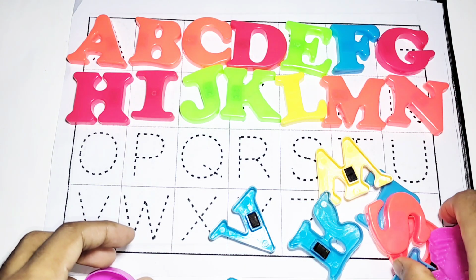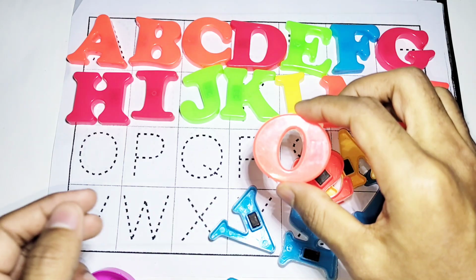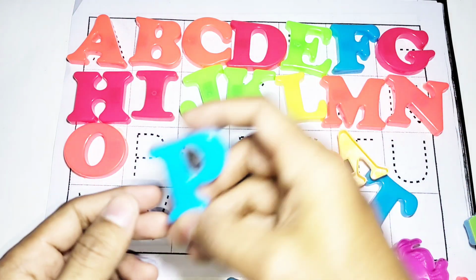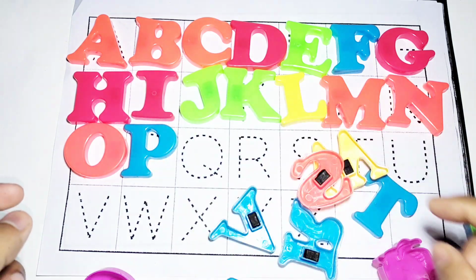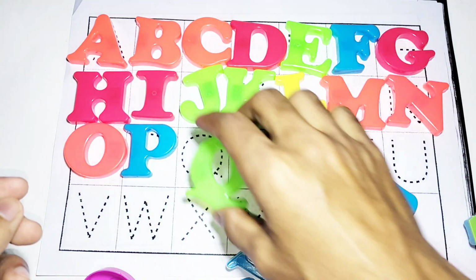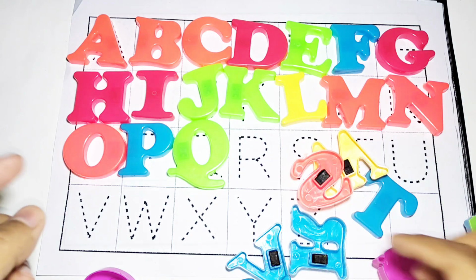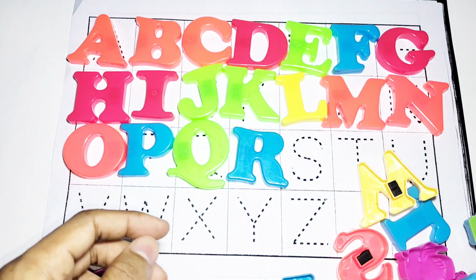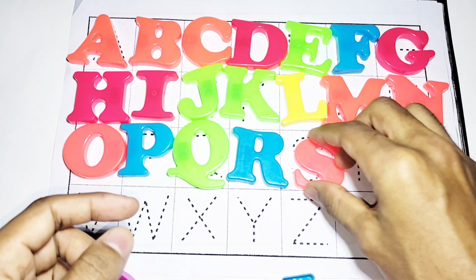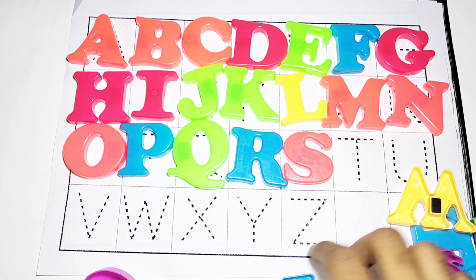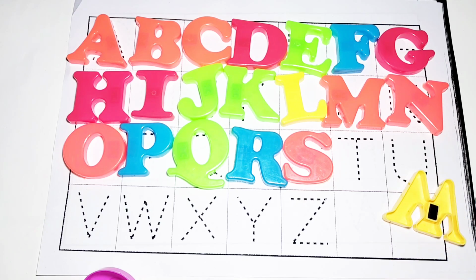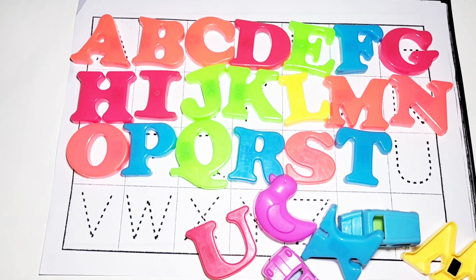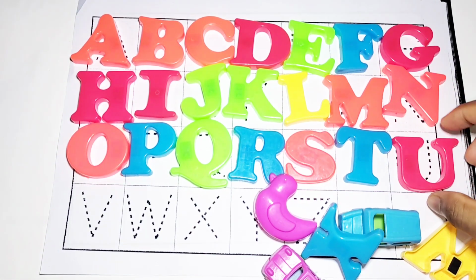Kids, the next one is O. O for orange. The next one is P. P for penguin. Now we're finding Q. Q for queen. And the next one is R. The letter of R. The next one is S. S for sun. Kids, the next one is T. Now we're finding T. T for tiger. Now we're finding U. U for umbrella.